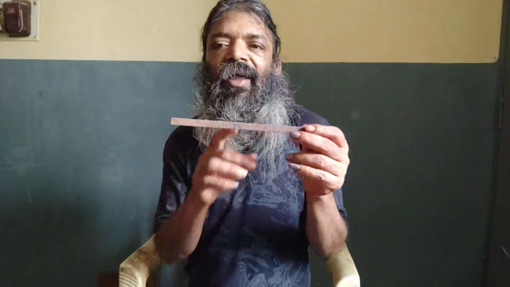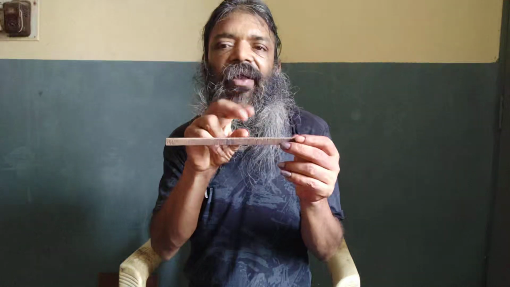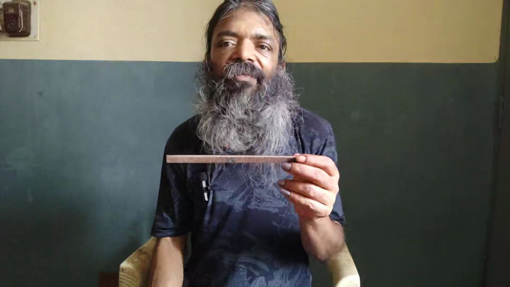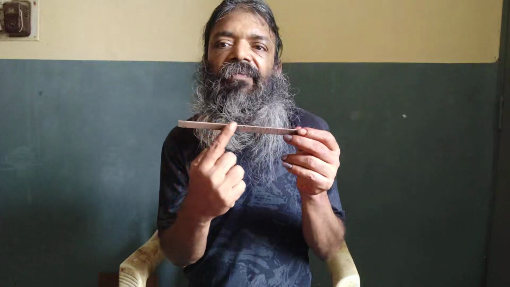If I see here, then the probability of cutting at any location is 1 by n. I draw a bar chart. Everywhere the bar height is 1 by n. In n different sections, the bar height is 1 by n.